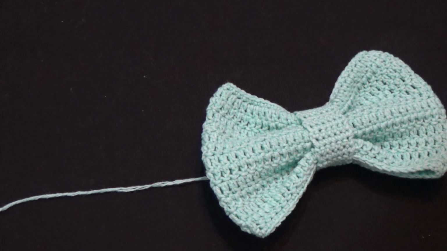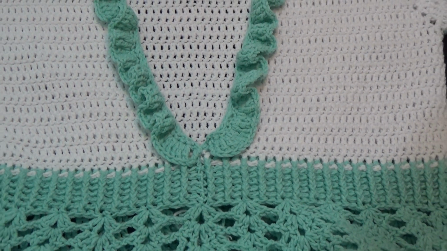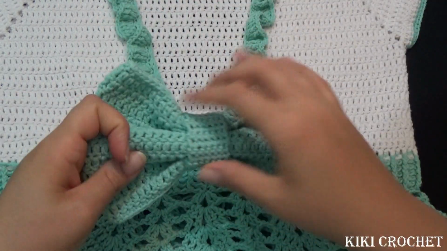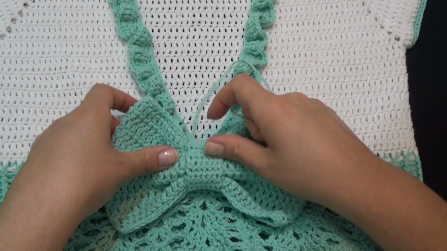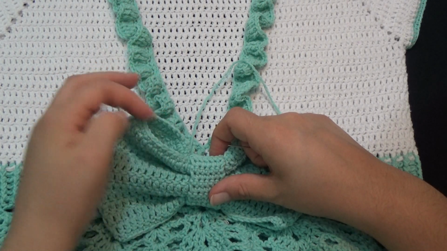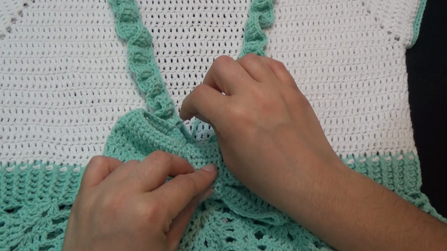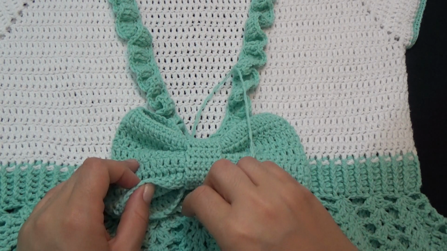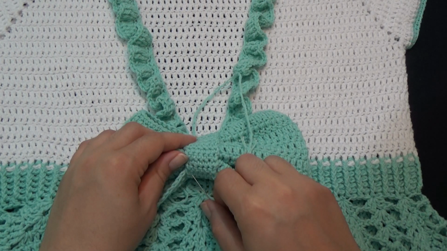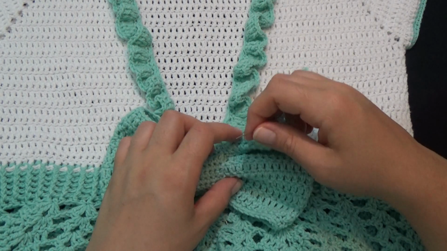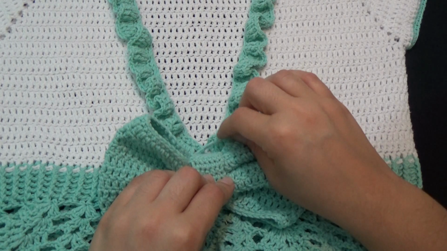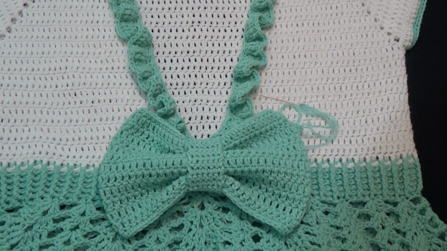Then we're going to take our dress, take the dress, put your bow right here in the center and sew it on your dress. And what you want to do is, by sewing the back piece of your bow, on the last row of single crochet, sew a few stitches up until here, then take your needle down and sew a few stitches on the dress, sew the stitches from the center piece, then again sew pieces from the back of the bow, bring the yarn up, sew some stitches from the bow here, and then the center, make sure you sew it on your dress. Okay, and this is how it's going to look.